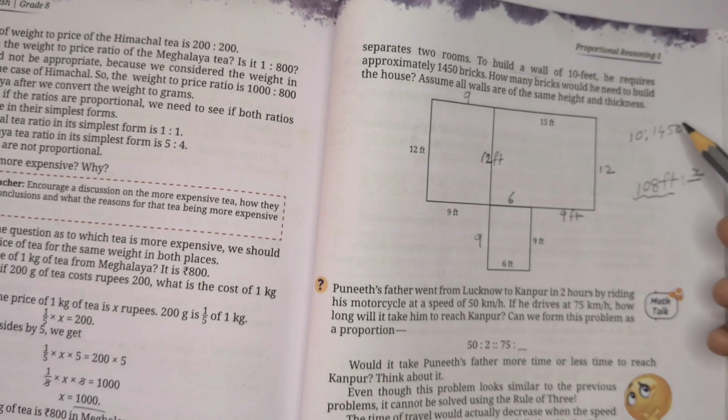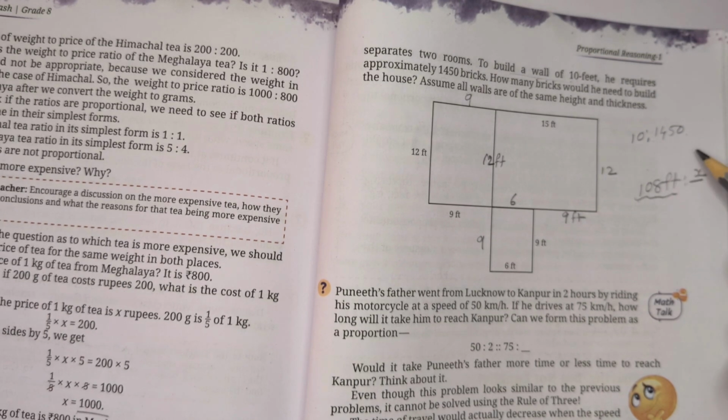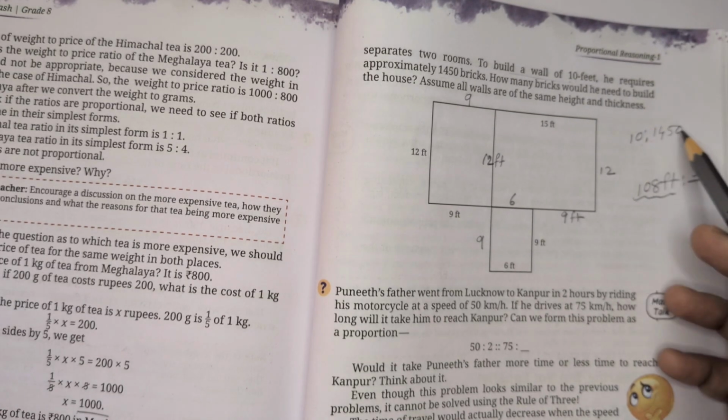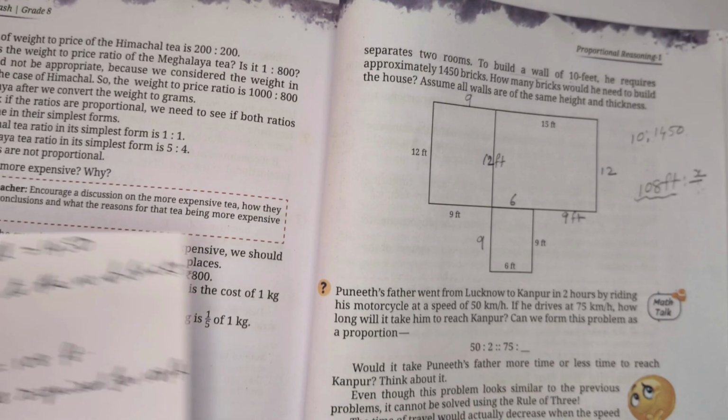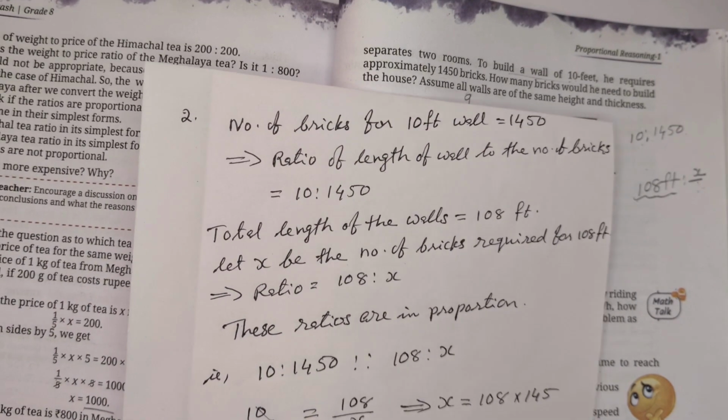So 10 is to 1450. We can write this in fraction form and simplify. This also we write in fraction form and simplify. Then cross multiply, and we can find the value of x. Three terms are given, the fourth one we can find. Now we can write it in a sentence.